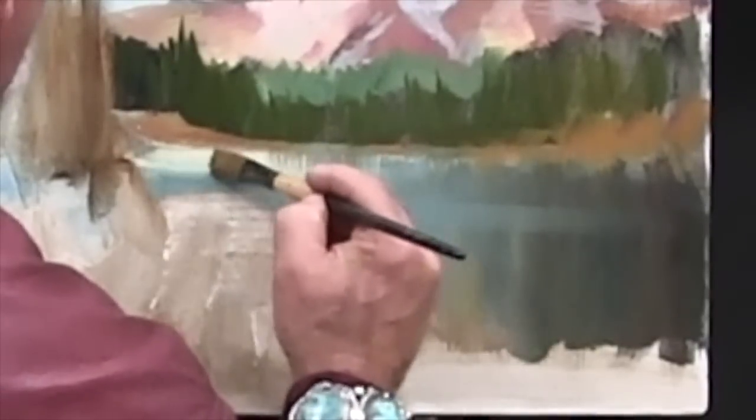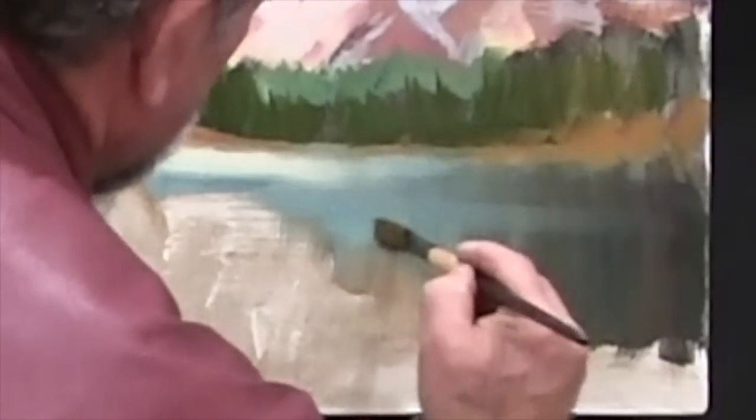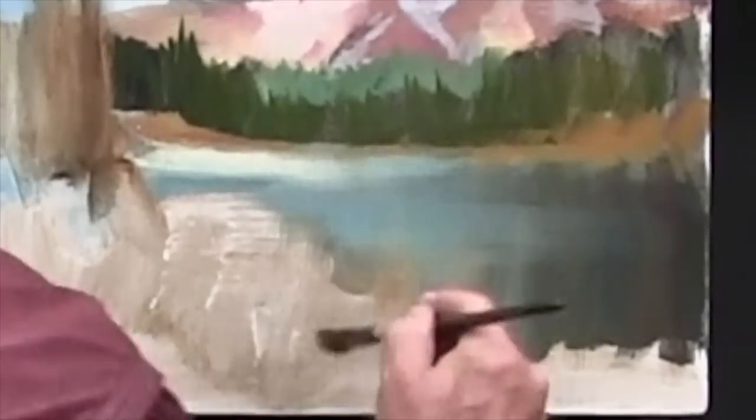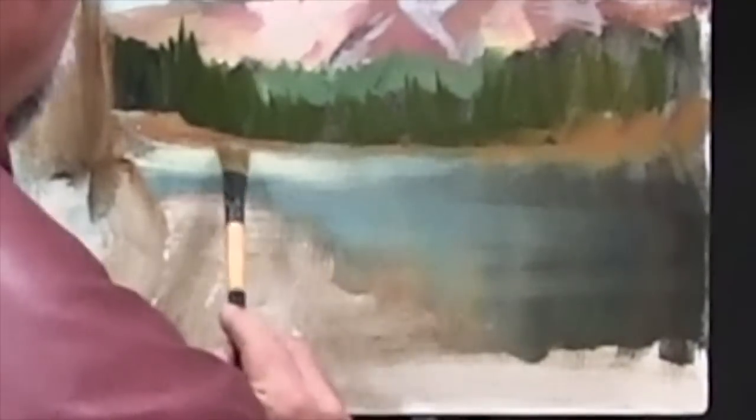For those of you that watch Bob Ross, this should look familiar, except I'm not using a house brush. Anyway, so you drag the light color into the shadow color, clean your brush, and it flattens all out, and you get a beautiful sense of a reflection.